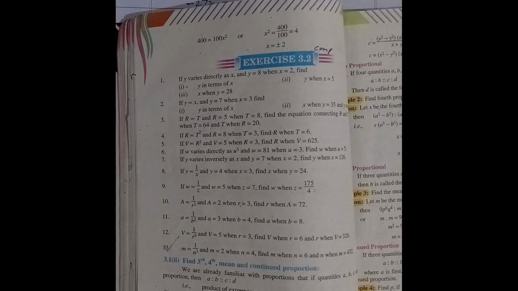We note that direct proportion means when the value of one quantity increases, the other also increases, and when one value decreases, the other also decreases.